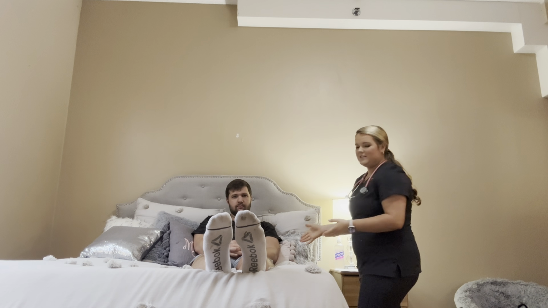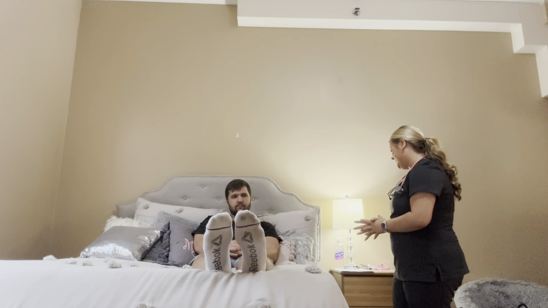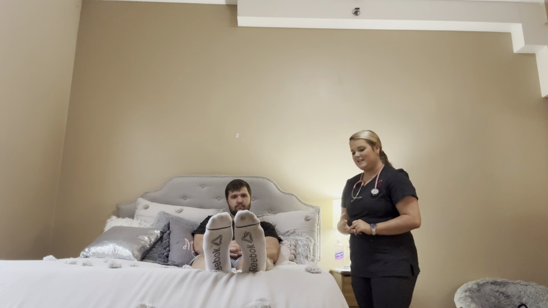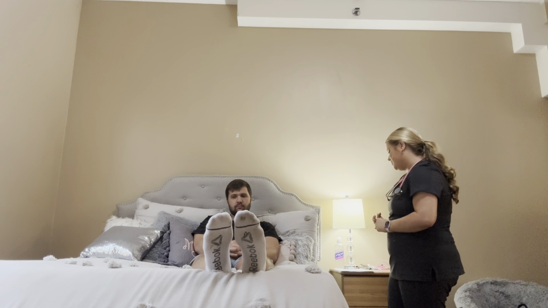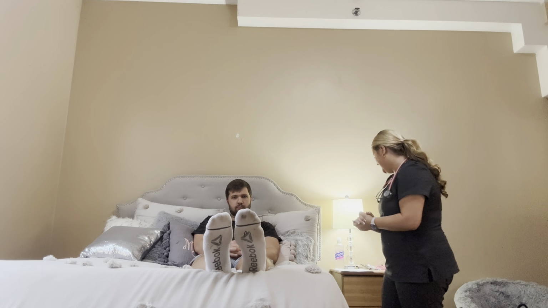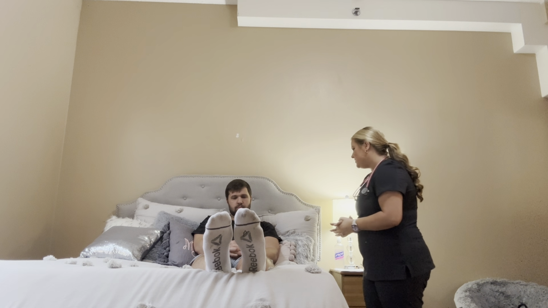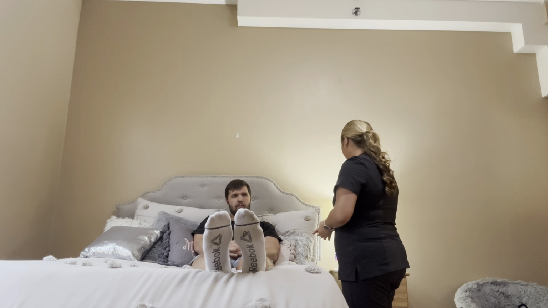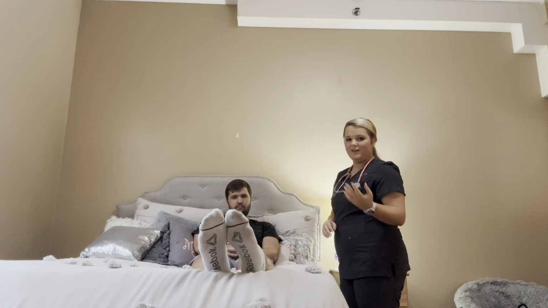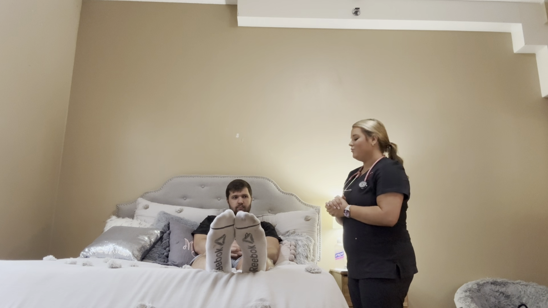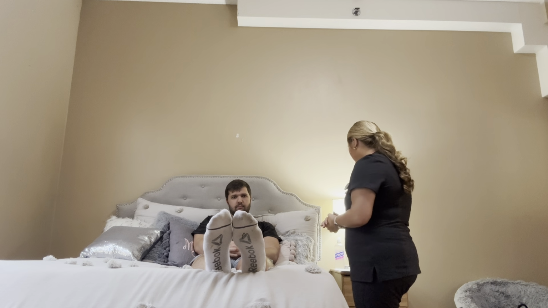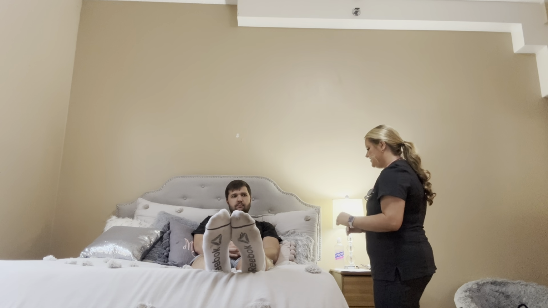And Logan's temperature is 98.7, his heart rate is 82, his respirations are 16, and his pulse ox is 99, and his blood pressure is 124/86. Okay, Logan, are you experiencing any pain today? No, ma'am. Could you rate your pain on a scale from 0 to 10, with 0 being no pain at all and 10 being the worst pain you've ever experienced? 0.